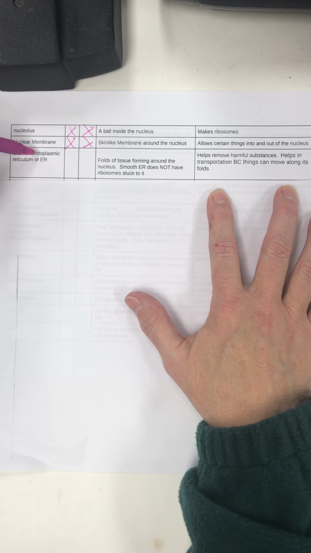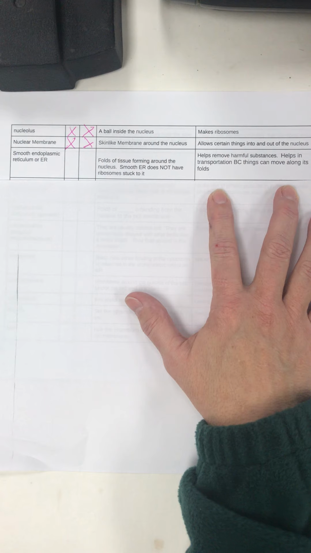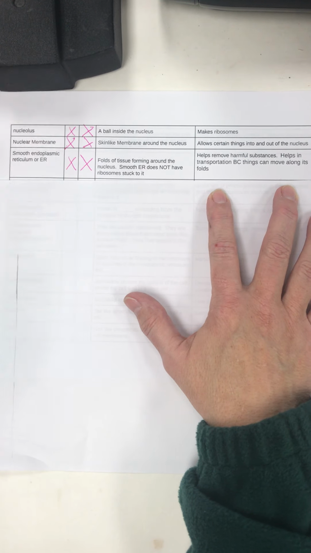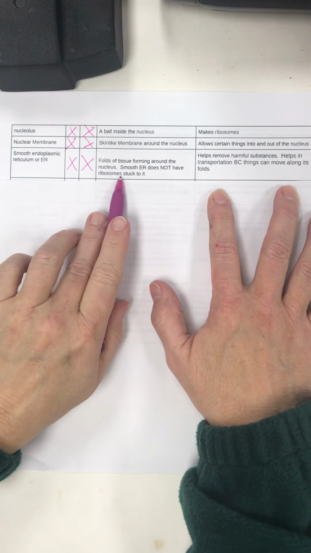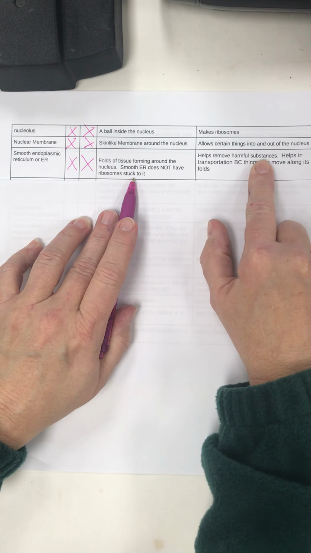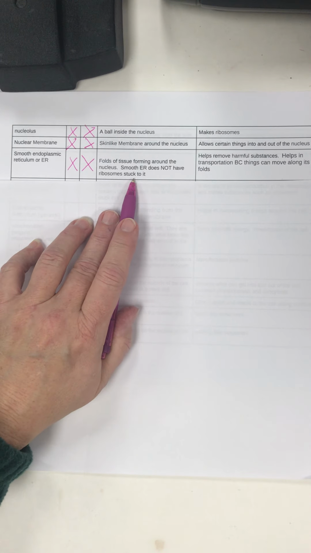Okay. Smooth endoplasmic reticulum, you can call it ER on a test. It doesn't matter if you write ER, I'm going to know what you're talking about. Smooth endoplasmic reticulum is in both. It says folds of tissues forming around the nucleus. Smooth ER does not have ribosomes stuck to it. Helps remove harmful substances. Helps in transportation because things can move along its folds.